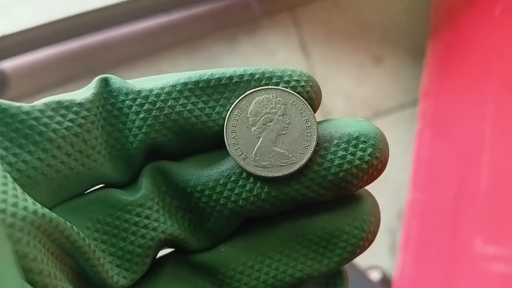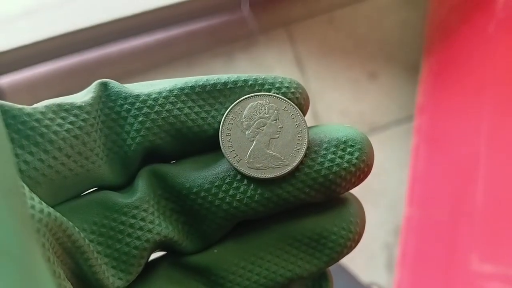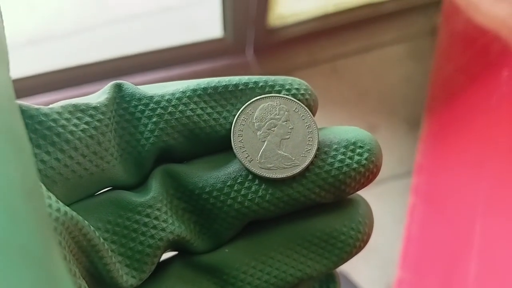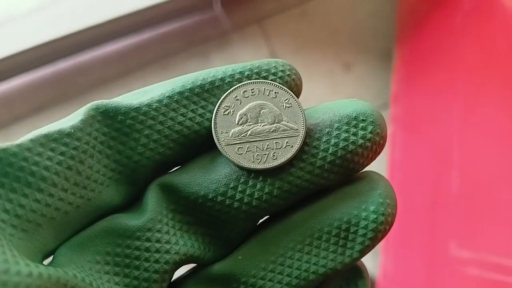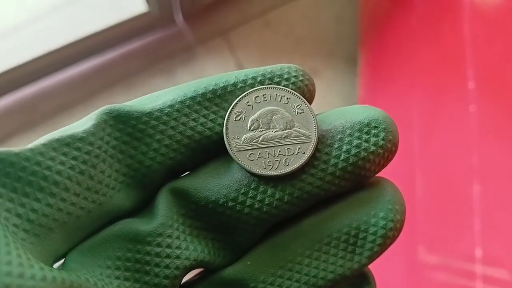Today, we are diving deep into the world of Canadian coins with a special focus on the 5-cent coin from the year 1976. Canada has a rich history of coinage, and the 1976 nickel is an interesting piece for collectors and casual coin enthusiasts alike.